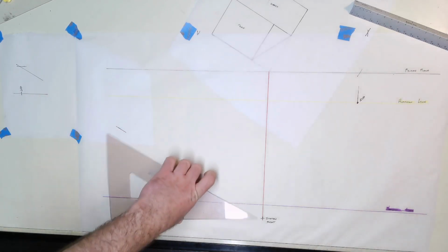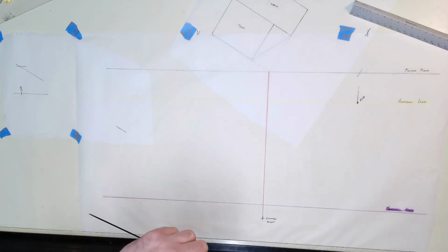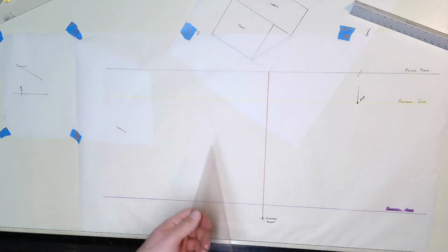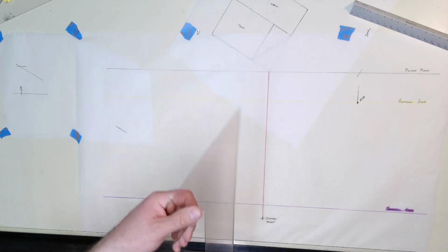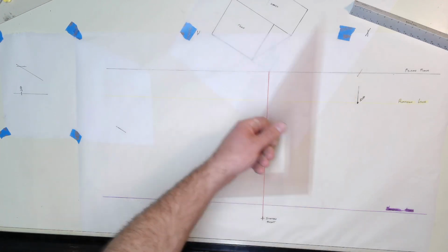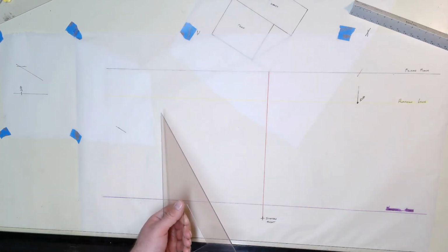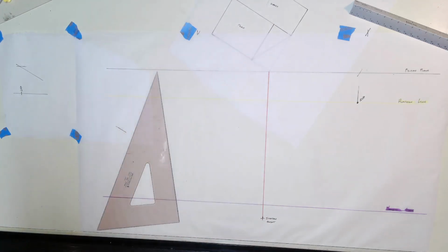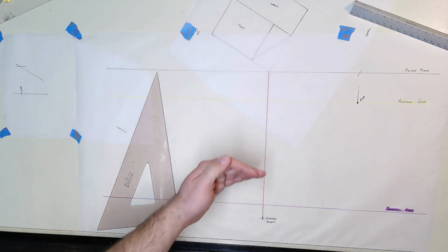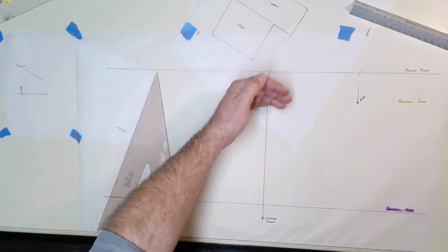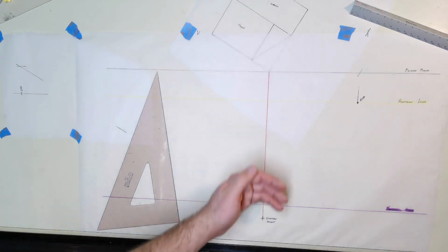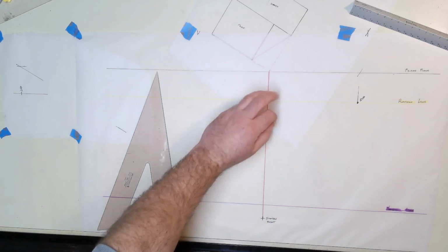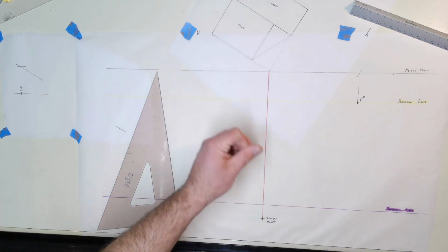So, just trying to save a little bit of time on setup. Hopefully you guys understand the setup here. It's pretty generic for most of these. The thing that'll really change is where you put your horizon line and your ground plane. That is what's going to change your view.